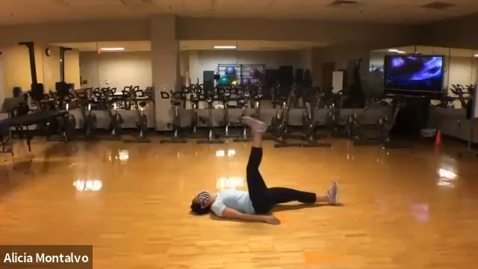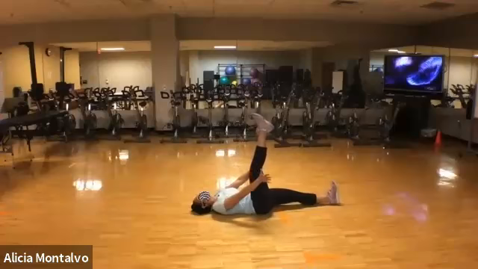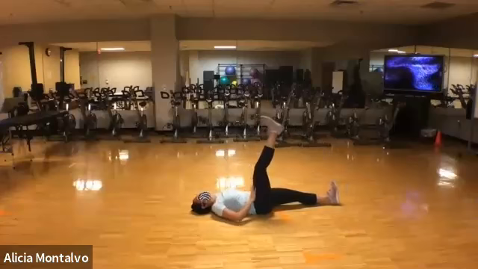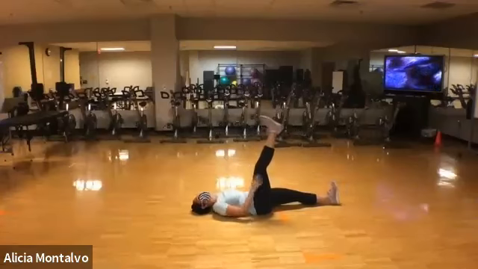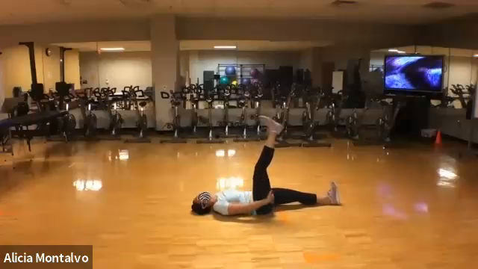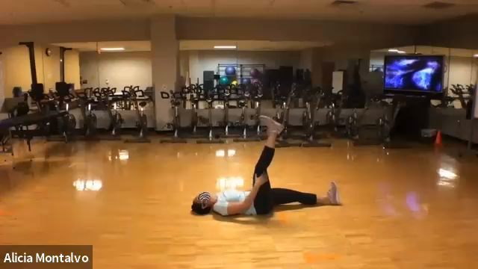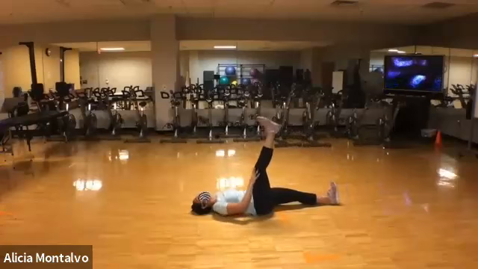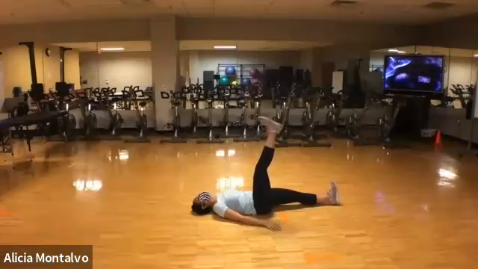This would be considered an active stretch of the hamstring. I'm going into hip flexion by using my agonist, my hip flexors. I'm putting my antagonist, my hip extensors, on stretch. In this case, I'm putting my hamstring on stretch because my knee is extended. Okay, so this is an active stretch because my hip flexor is working, it's contracting to pull me into that stretch.